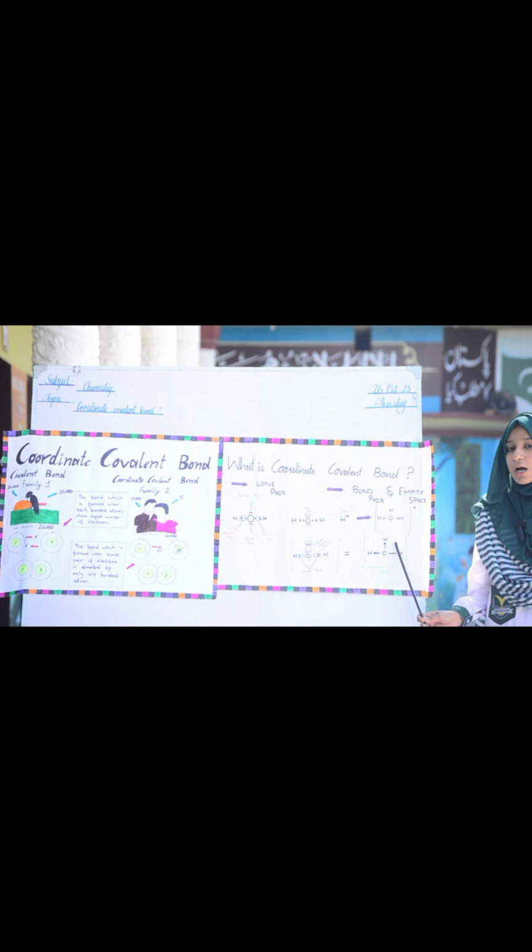The arrow shows that there is a formation of coordinate covalent bond. The tail of the arrow is toward the donor and the head of the arrow is toward the acceptor. Now a question arises in my mind: what is donor and what is acceptor? The atom which donates electrons is called donor and the atom which accepts electrons is called acceptor.